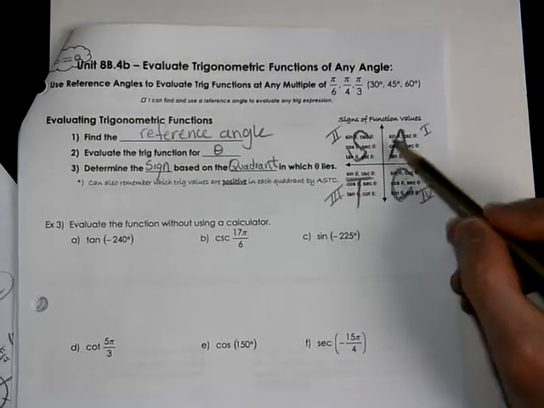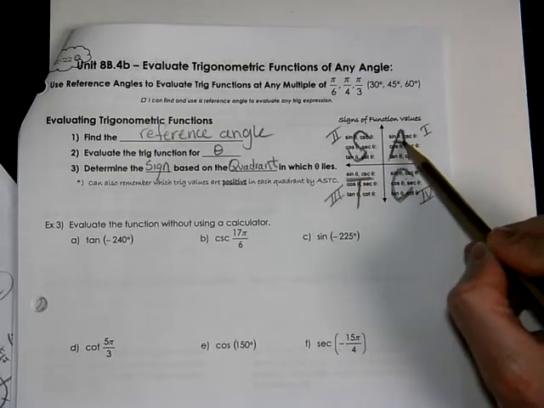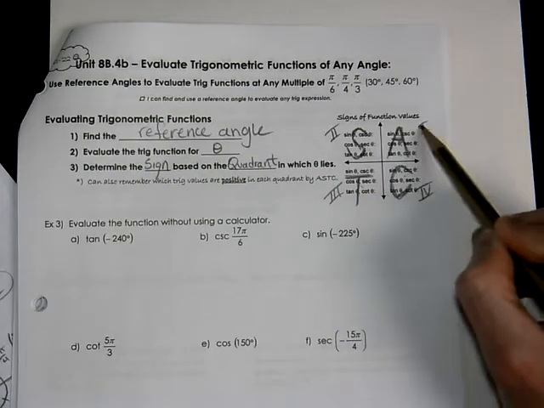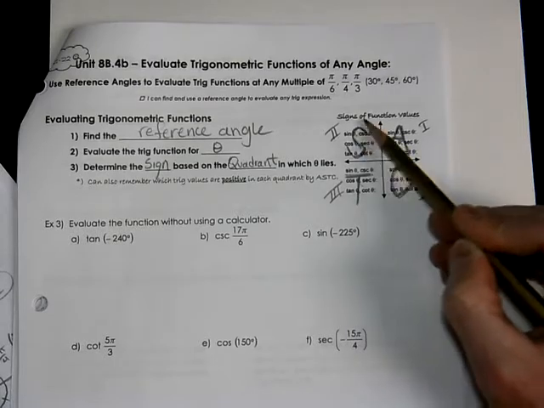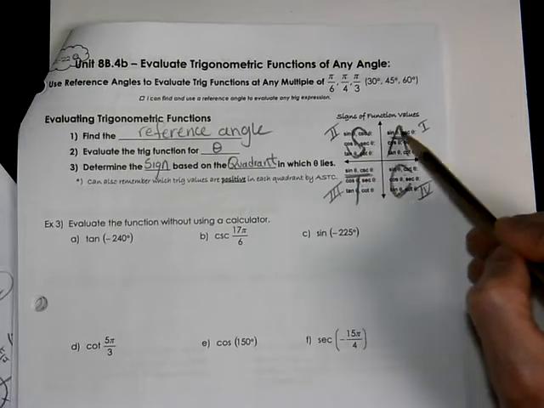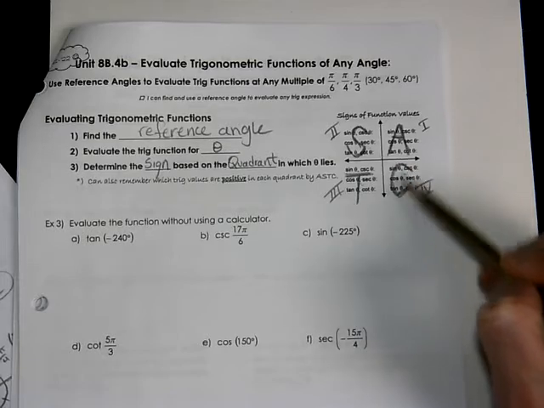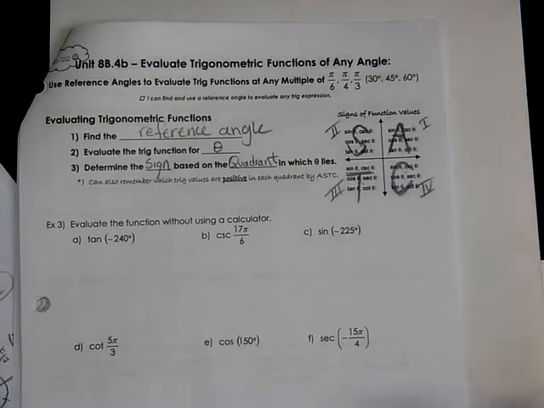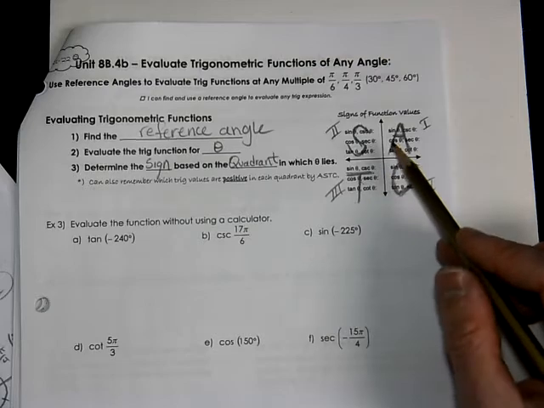So how can you remember which letters are landing in which quadrant? One way to phrase it is all students take calculus, ASTC. They go in the order of the quadrants. A stands for all, S stands for sine. Sine is positive in the second quadrant. T, all students take, so T is tangent. And C, all students take calculus, would be cosine. But again, I don't primarily think just about which quadrants we're landing in.